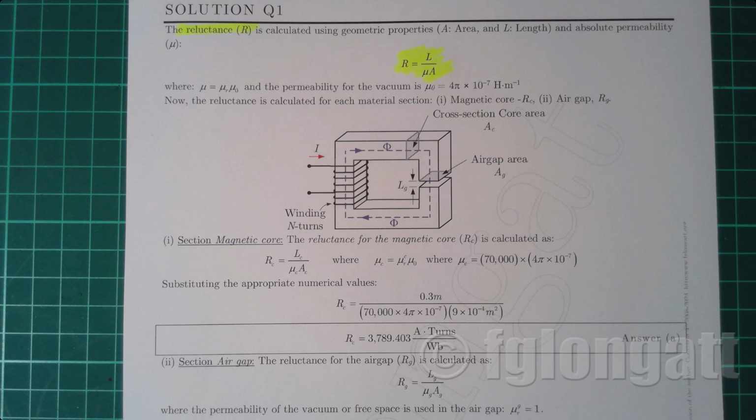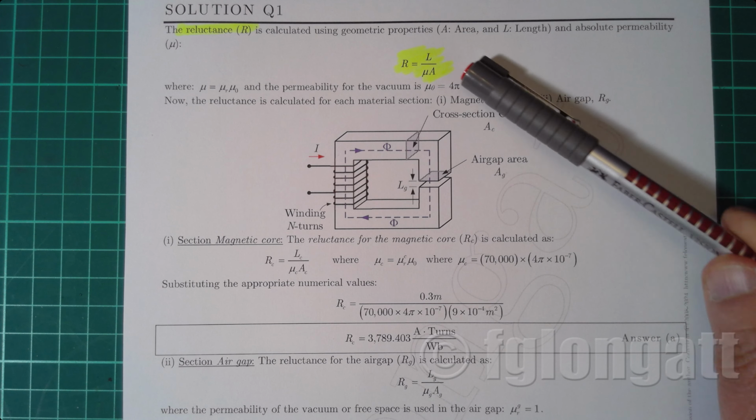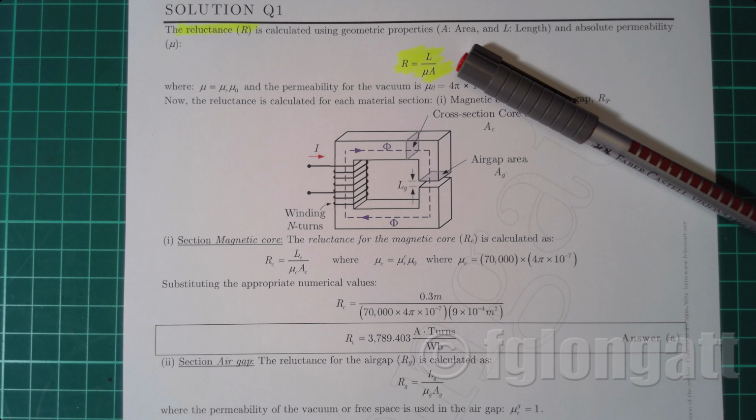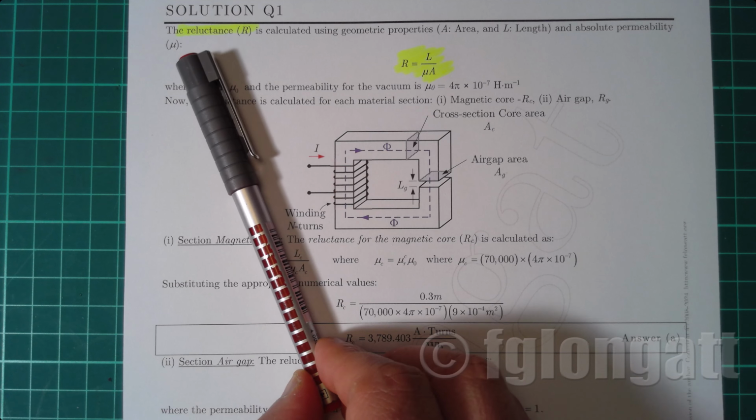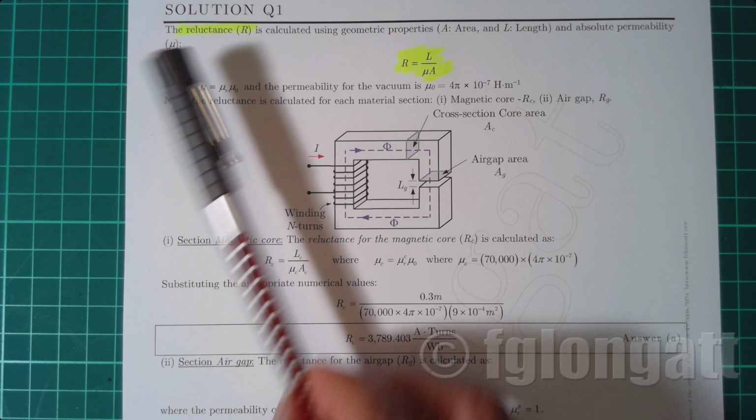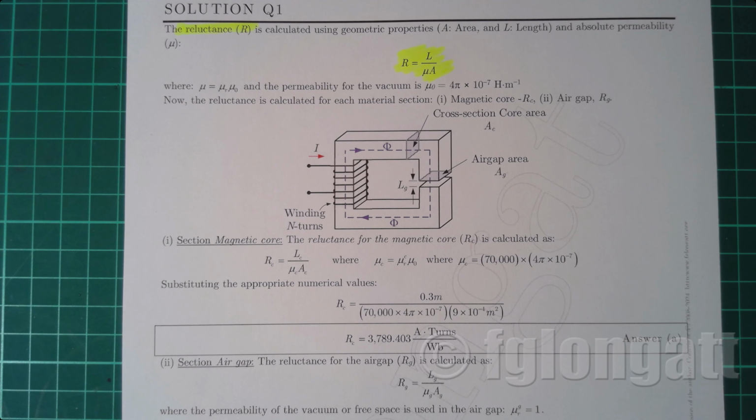You can go and watch the videos related to the theory, but the reluctance can be defined in terms of the geometry. For instance, in the numerator, you can see the letter L that is representing the length of the magnetic circuit, and the letter A represents the cross-section area where the flux is moving. And finally, the Greek letter mu is used to define the absolute permeability.